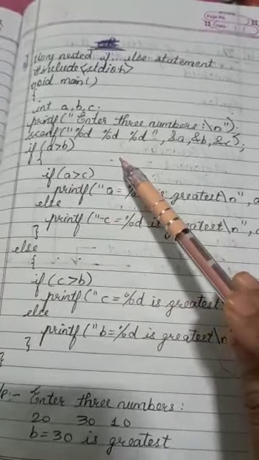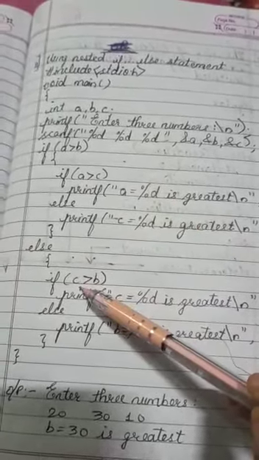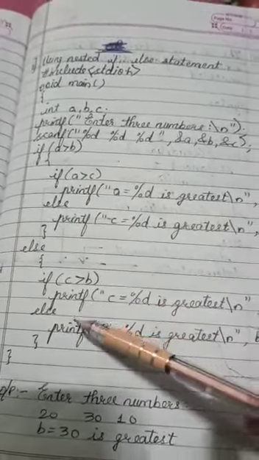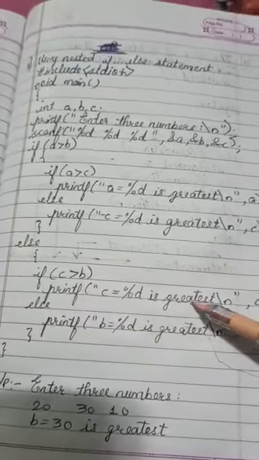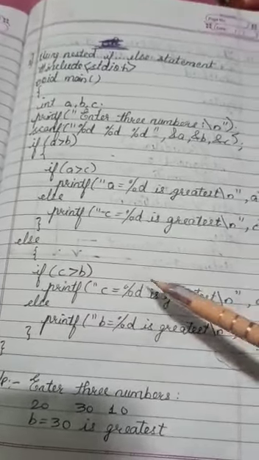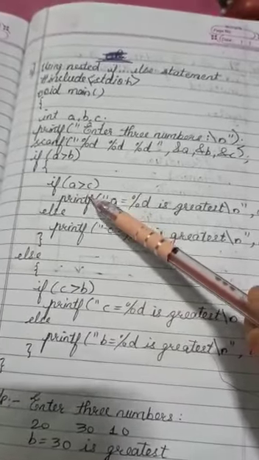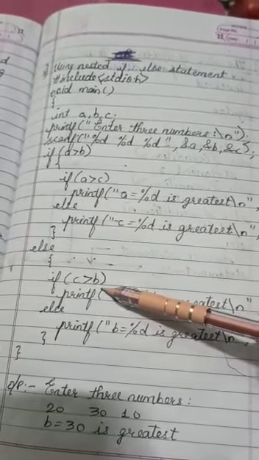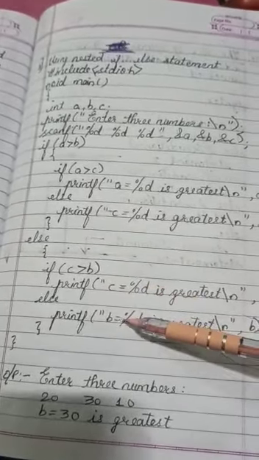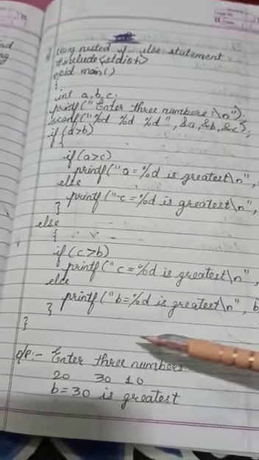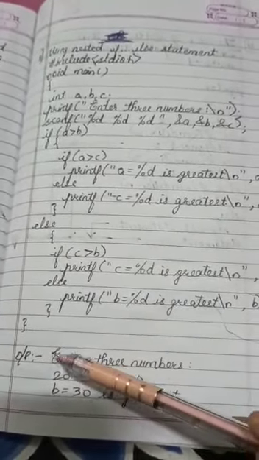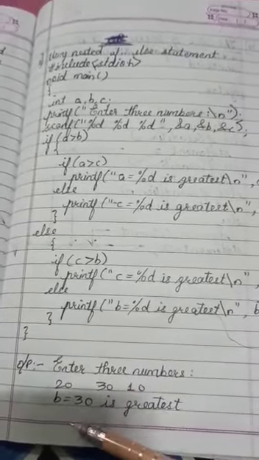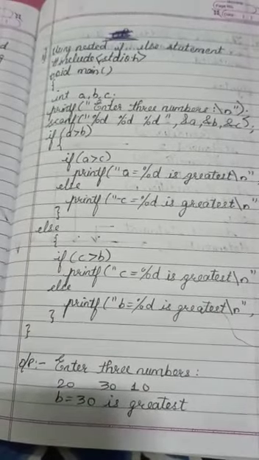If the first condition is false, then we can check over here if C is greater than B. If C is greater than B, then we can clearly state that C is greatest. If A is not greater than B also, and if it is not greater than C also, then we can clearly state that B is greatest. So the expected output will be like this. Enter three numbers 20, 30 and 10. Amongst this, B equals 30 is greatest.